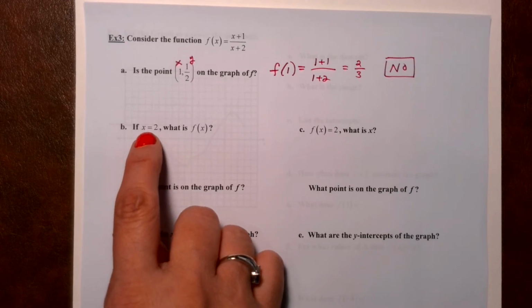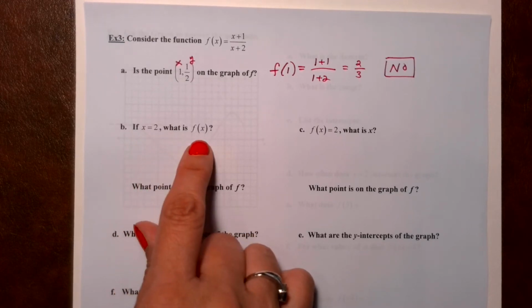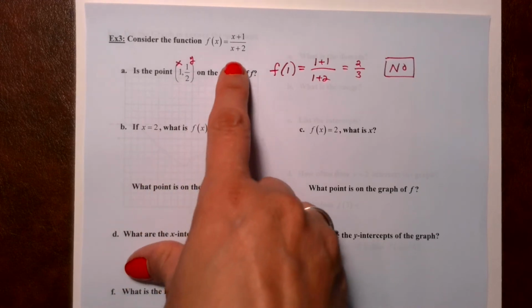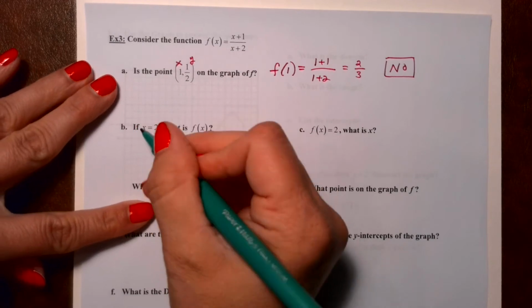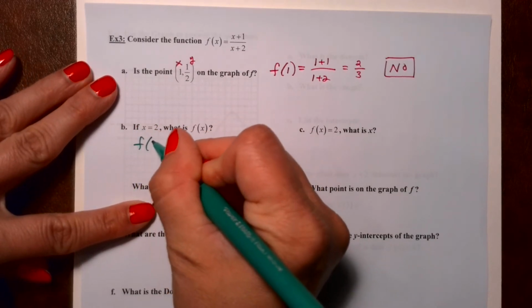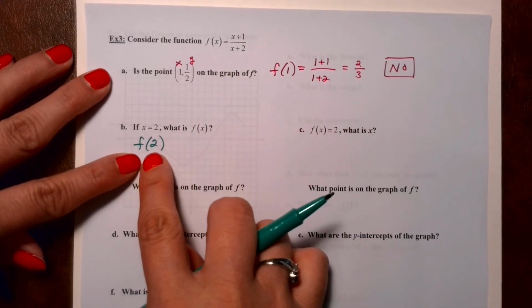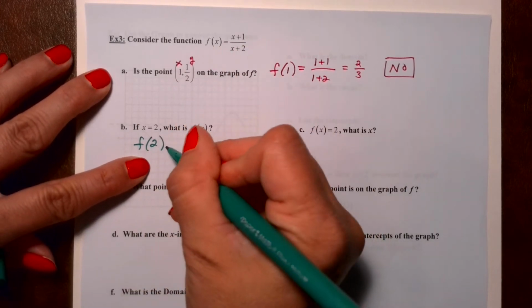It says if x is 2, what is f of x? Okay, so let's see. Let's put 2 into this equation. I'm going to write f of 2. Whenever you start putting a value into an equation, you have to tell people what you're doing. I'm putting 2 into the equation.